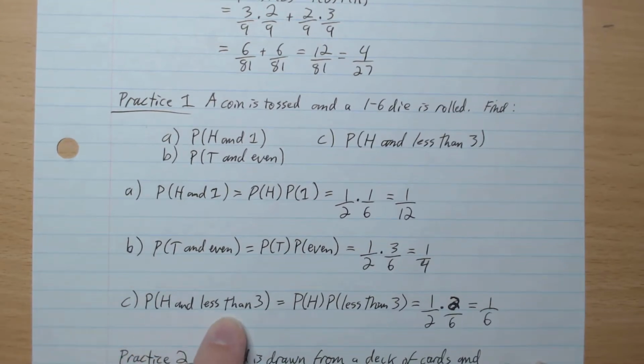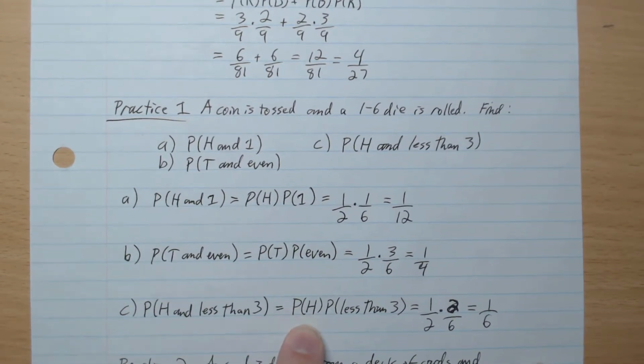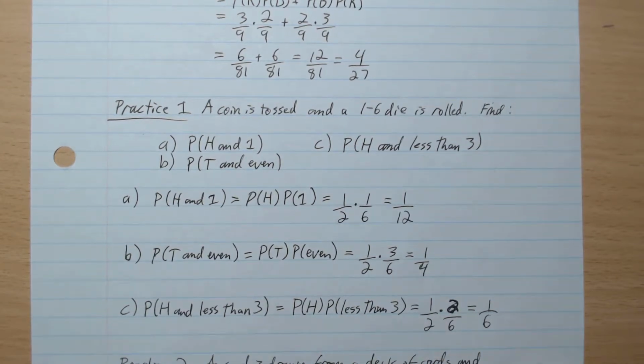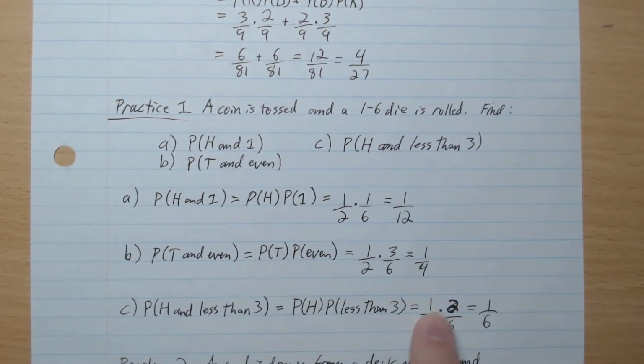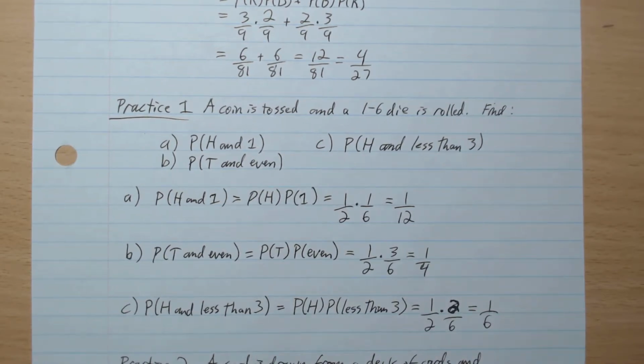C, P of heads and less than 3. So P heads is 1 out of 2. Less than 3, there's 2 of them. So 2 out of 6 like that, right? 1 and 2 on the die. We multiply that together and we get 1 out of 6.